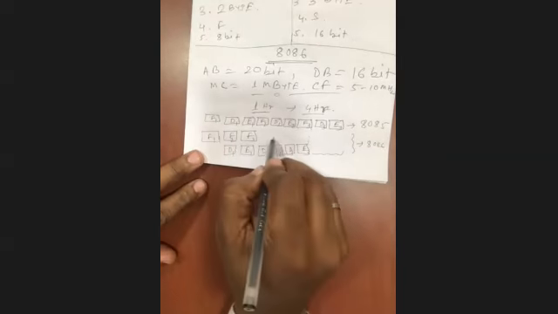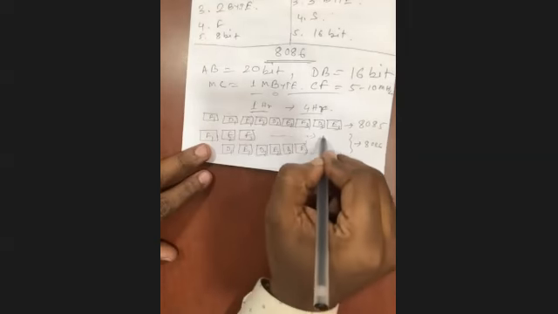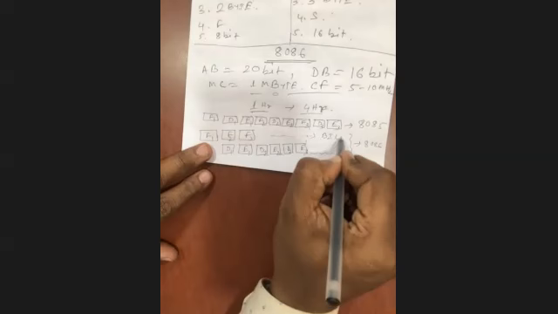ये जो काम करता है, ये architecture is dividing into the two part. One part is called bus interface unit, BIU. This part is done by the BIU, and this part is done by the EU.